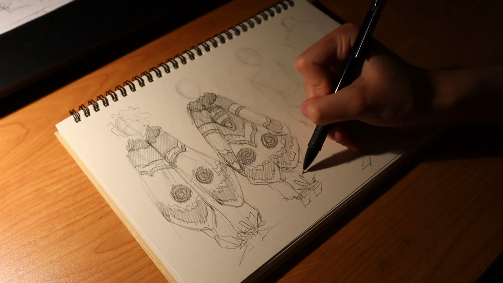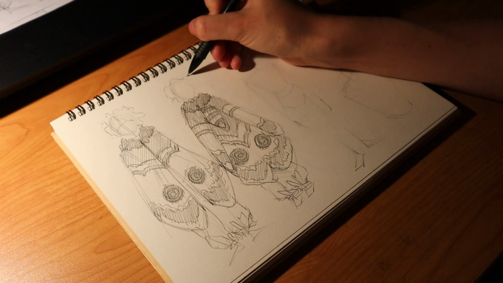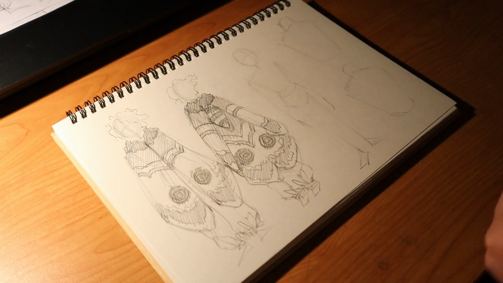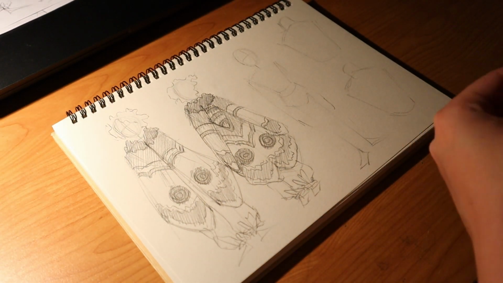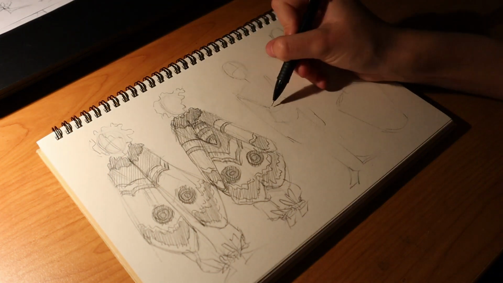This would be probably out of wool. The cape I was inspired by was, I think, painted wool, but I think you could do something quilted for this.